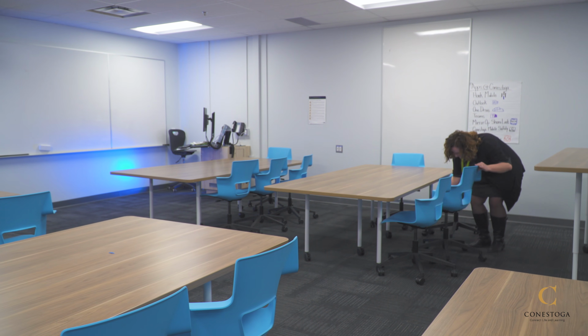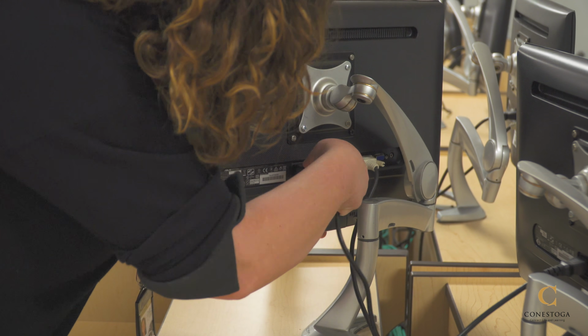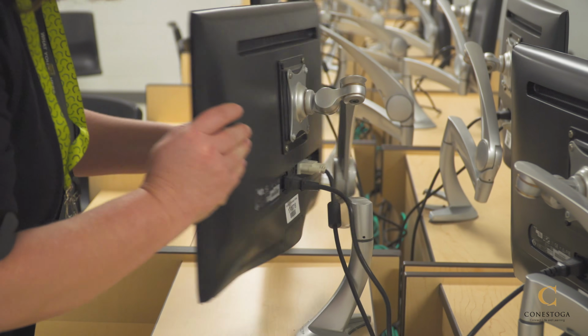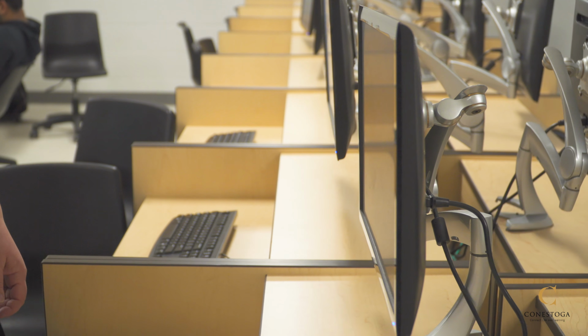Check the room, including looking under tables. Before allowing entry to the room, check that computers are plugged in in computer labs. We have had a case where students unplugged some computers to make them appear broken so they could sit closer.